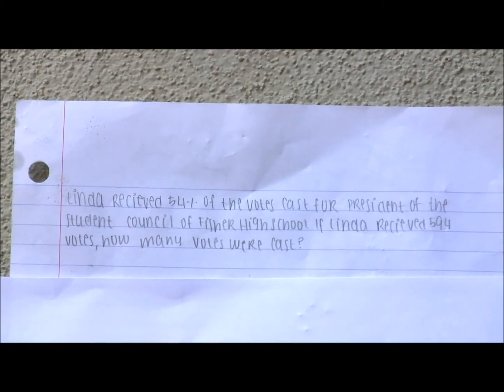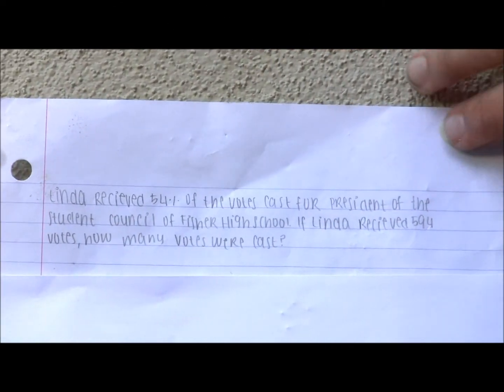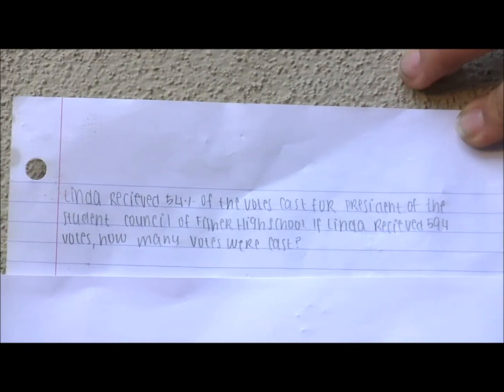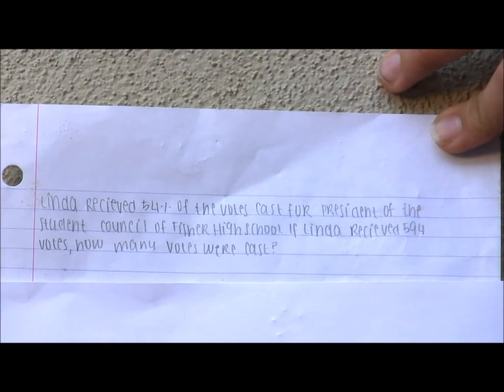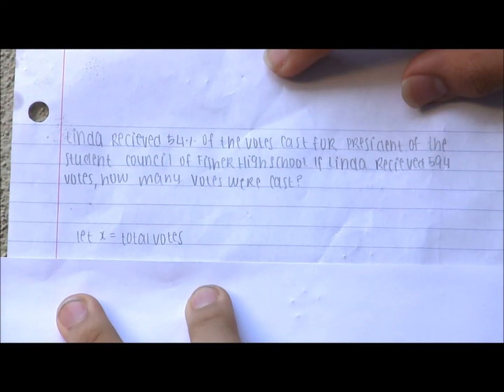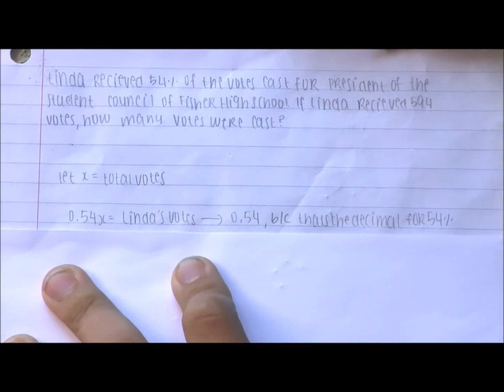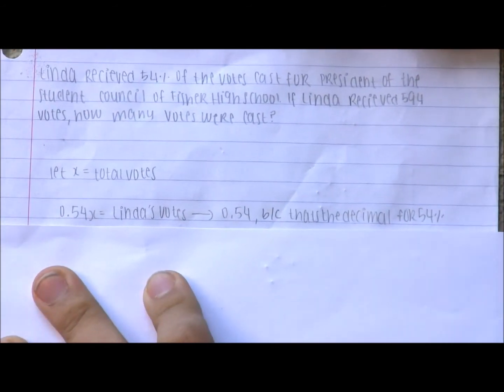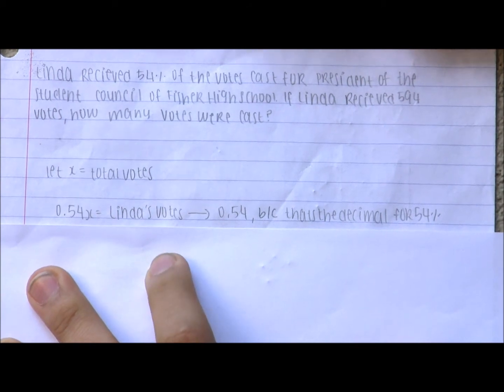On this first problem, Linda received 54% of the votes cast for the president of the Student Council of Fine High School. If Linda received 594 votes, how many votes were cast? I let x equal the total vote, and then 0.54x equals Linda's vote. And 0.54 is the decimal form of 54%.